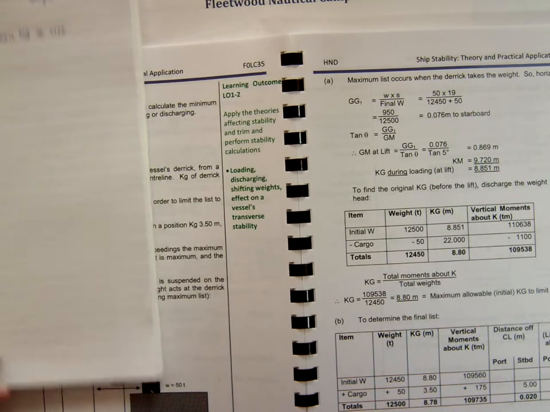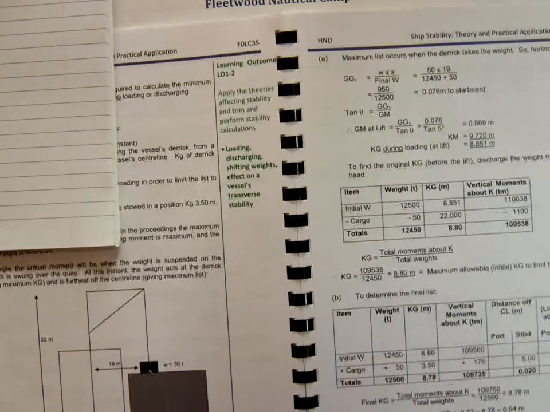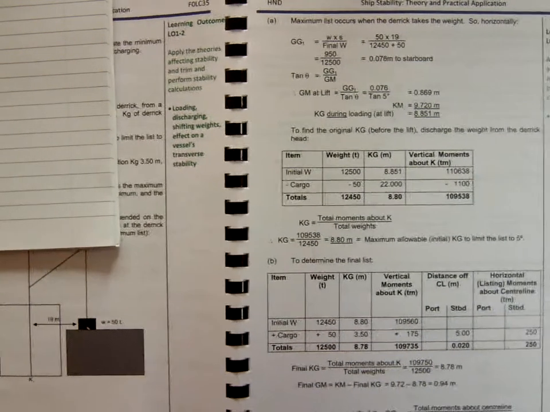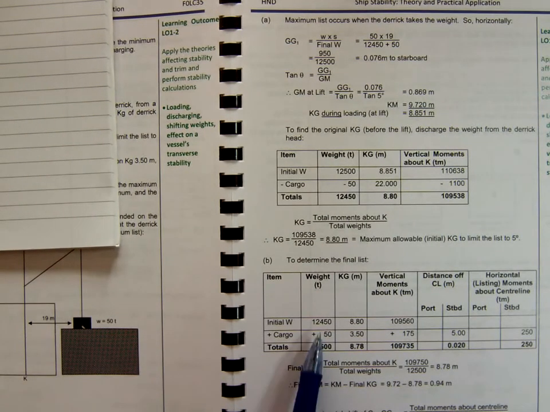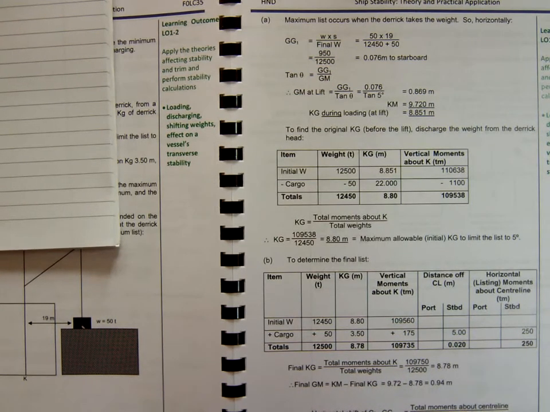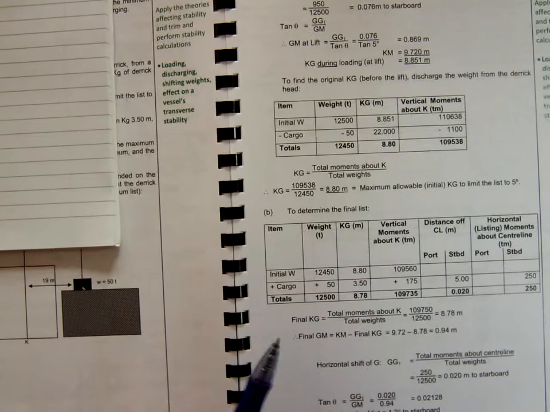Okay? The second part asks us to determine the final list. Well, that's very straightforward. There's our weight, KG, initial KG of course, when we started out, moments. We've loaded the cargo at KG 3.5, moments, get our new KG. We've loaded it 5 metres to starboard, starboard moments 250. Usual procedure, work your way through, get the final KG, final GM, horizontal shift of G to G1, and that gives us a final angle of list of 1.2 degrees to starboard.